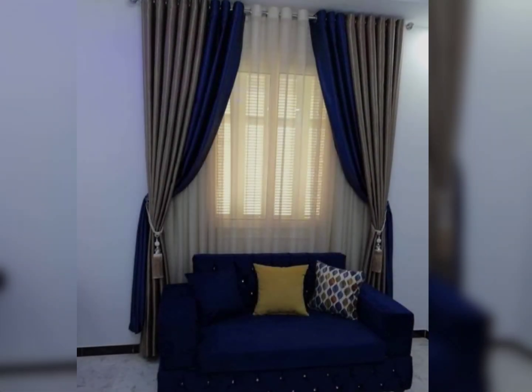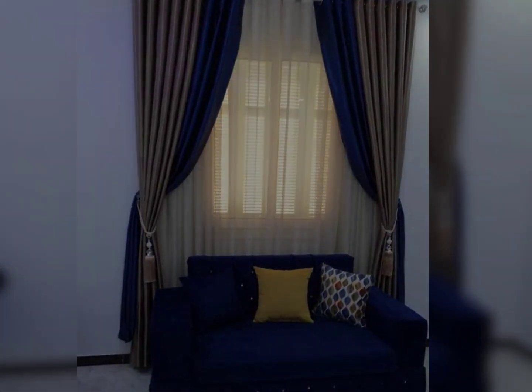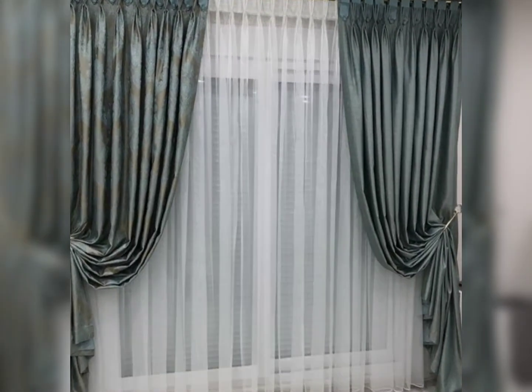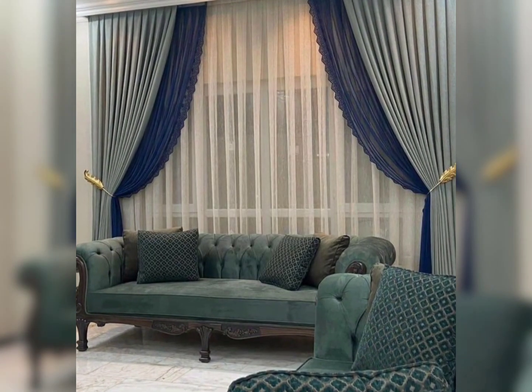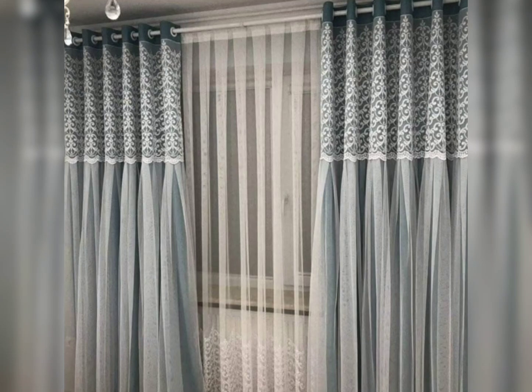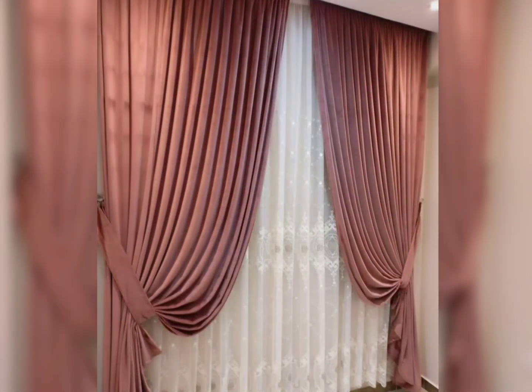Curtain color selection. Color plays a very big role in mood and design. Light colors like white, cream, and beige make a room look bigger. Dark colors like navy blue, brown, and grey add richness and depth. Bold colors like red and mustard green create a statement look. And a matching rule: match curtains with the sofa, wall color, and floor.